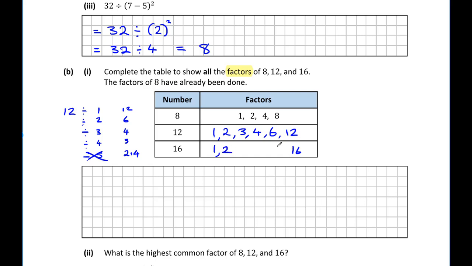Whatever, 2 times 8, and then we just have 4, because 4 times 4, isn't it? 4 times 4 is 16, so we don't need to put in 4 twice because 4 is the same number as 4, okay? And that's it. Okay, 1 times 16, 2 times 8, 4 times 4. So this is just rough work over here.